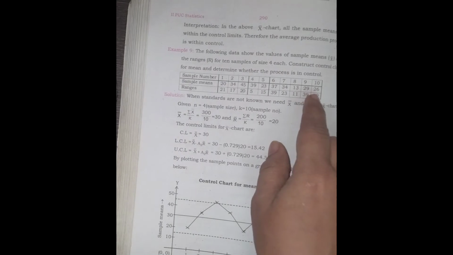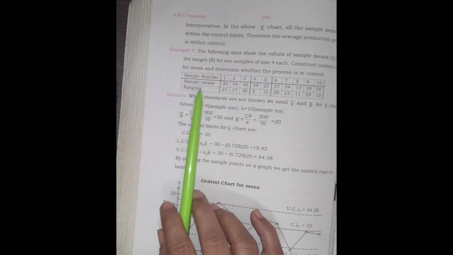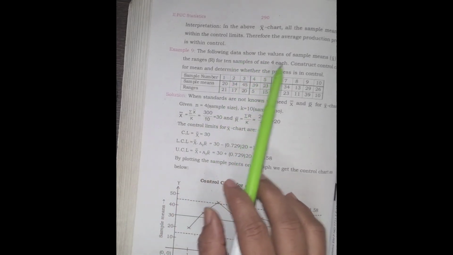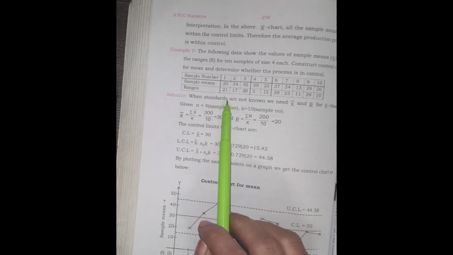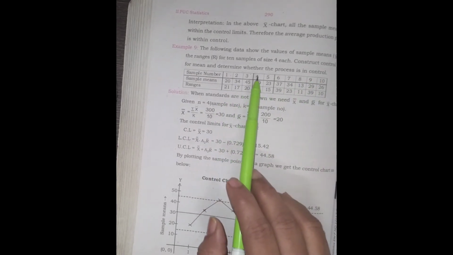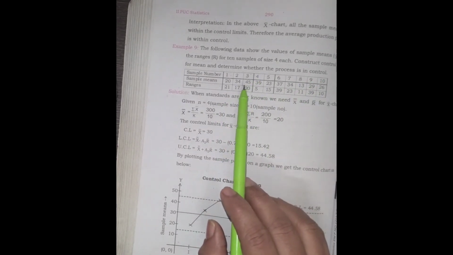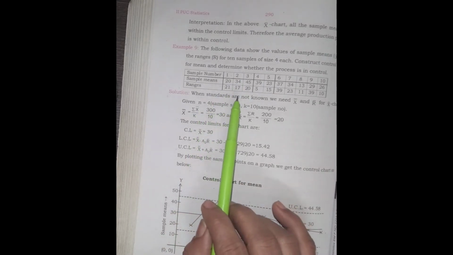Okay, the first is X-bar and R chart. X-bar and R chart is very important here. They will compulsorily ask sample number, sample means and ranges, and they give the size also, but it is not necessary to supply the statistical table, because in the question itself they will give the table values, the constant values. How to calculate the X-bar and R chart?